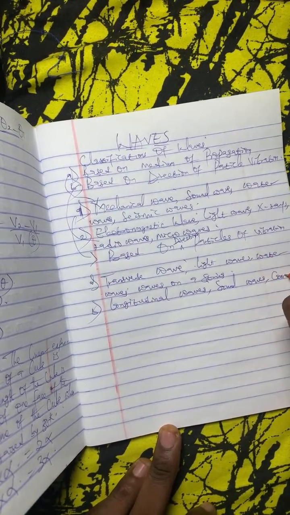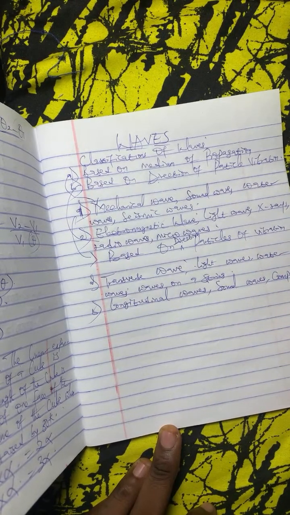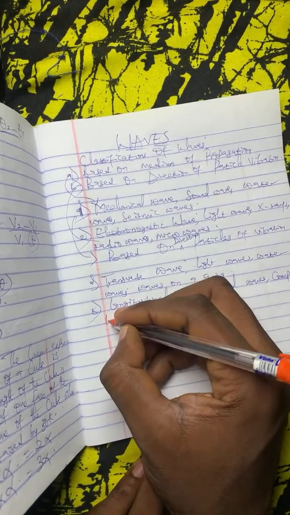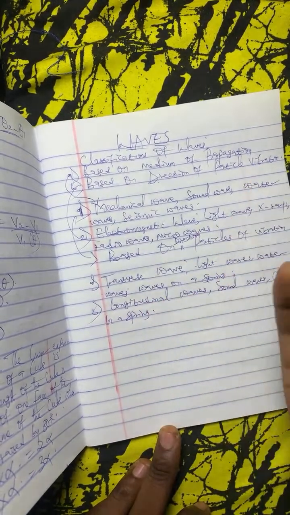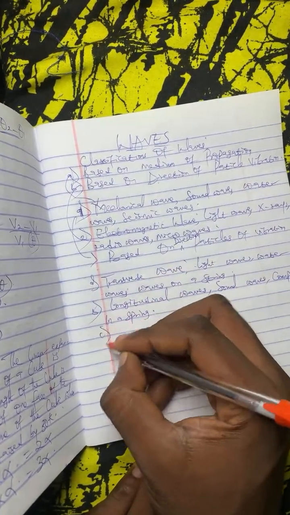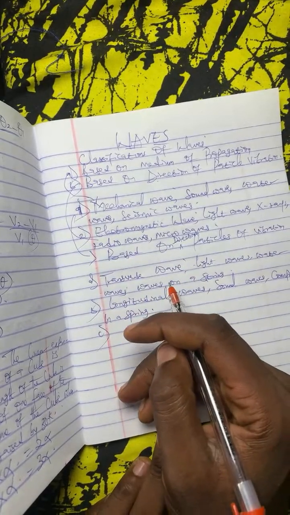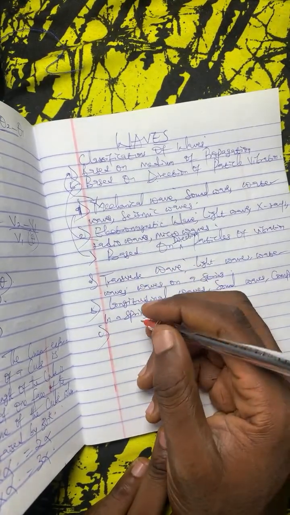Compression in a spring, not string now. There's a difference between spring and string. Compression in a spring, like a spring balance.